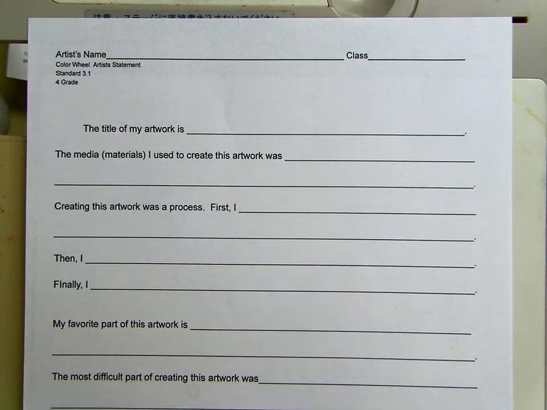Today we are going to talk about an artist statement. An artist statement is a really important thing for artists, and I think sometimes we forget that. We think we're just going to make the artwork and then we're going to get rich and famous and people are just going to buy it. But an artist statement shows your audience what you were thinking, what you did during the process of making this artwork, and it makes people interested in your artwork.